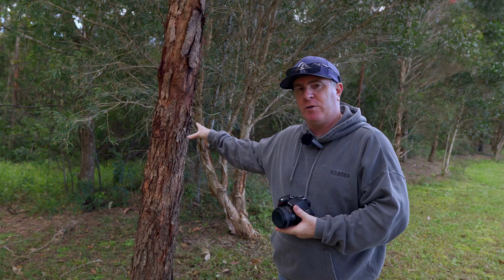Mistake number 4 is forgetting the background. The area behind your subject is just as important as the subject itself. Now, I've got a tree over here that I'm going to use to explain this. So I'll just move the camera. We'll go this way, and hopefully that won't mess up my exposure too much. We'll go about there somewhere. Just lock it off so it doesn't move.